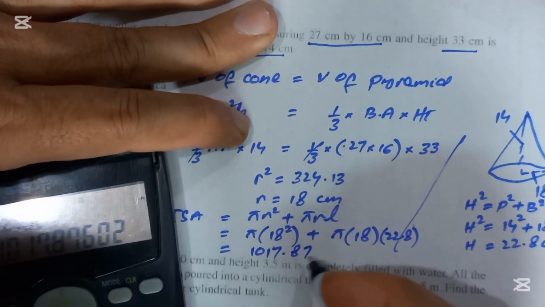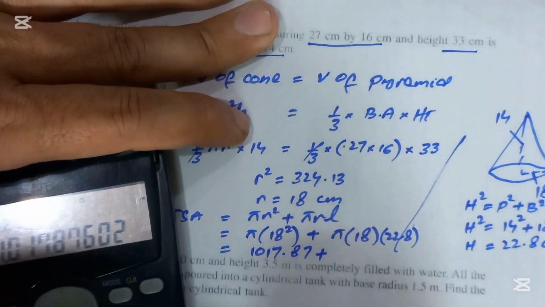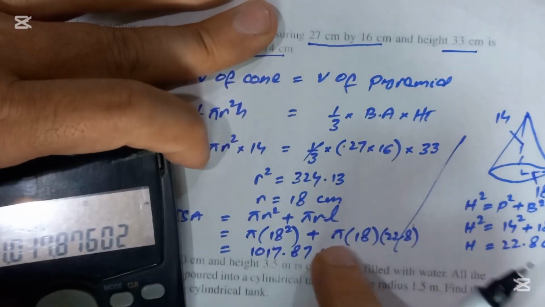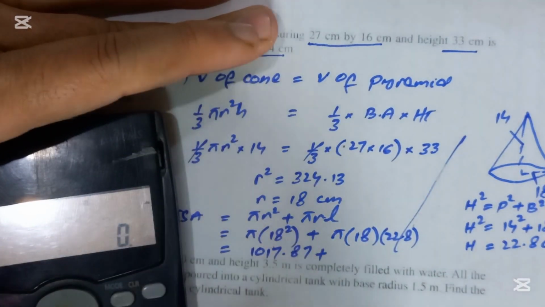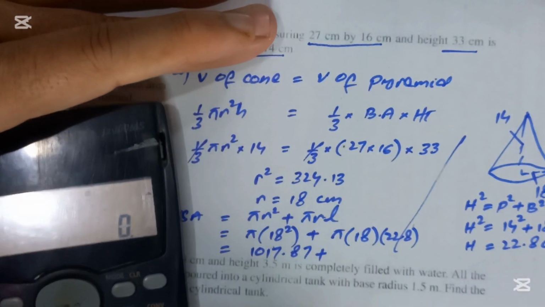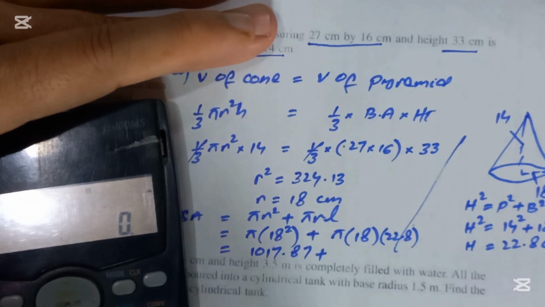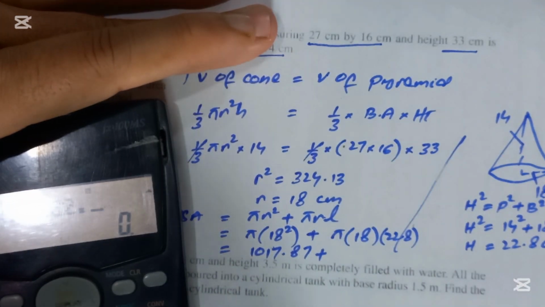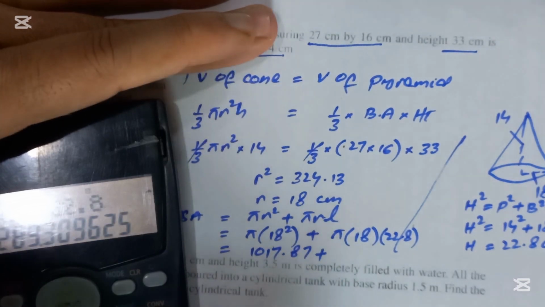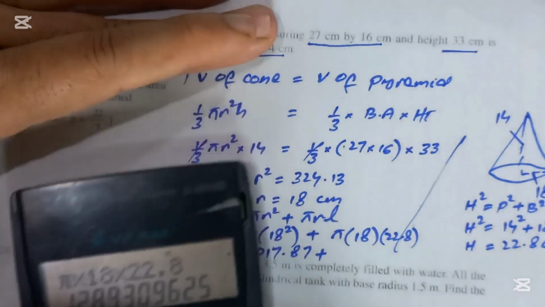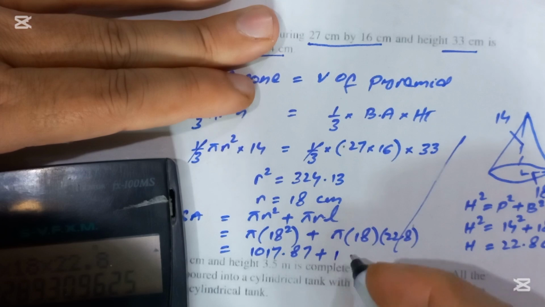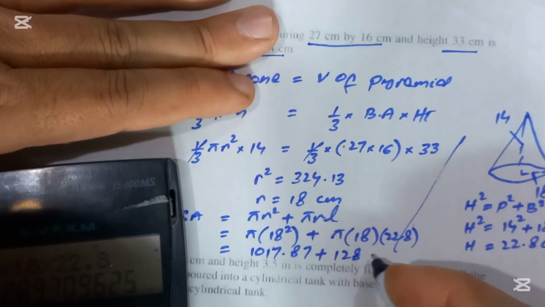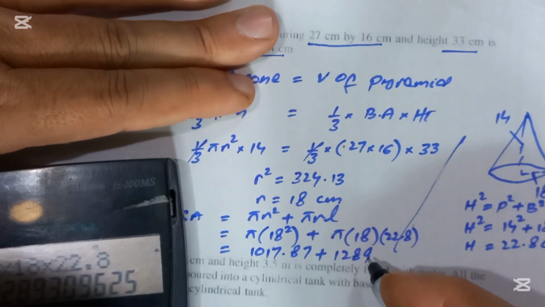1017.87 plus solve this factor. This is pi into 18 into 22.8. Value is 1289.31.